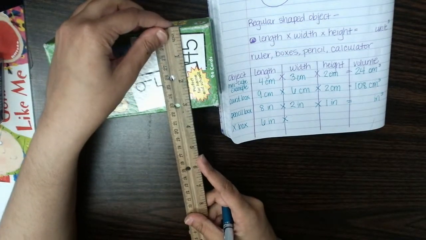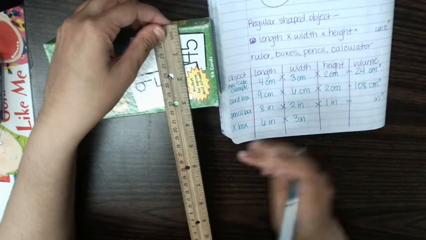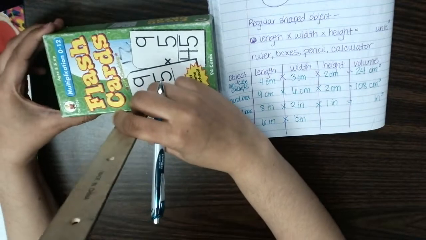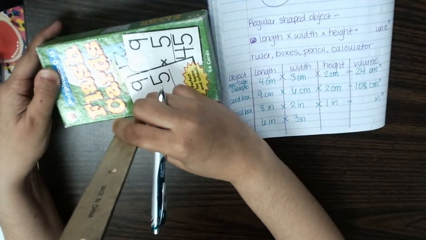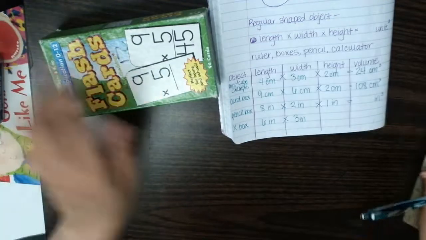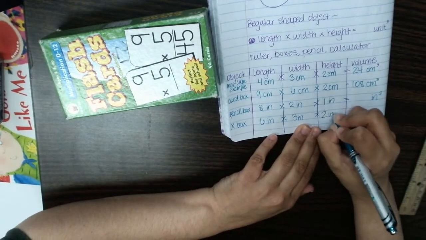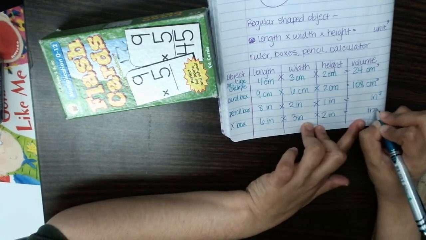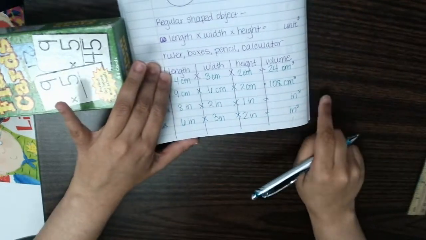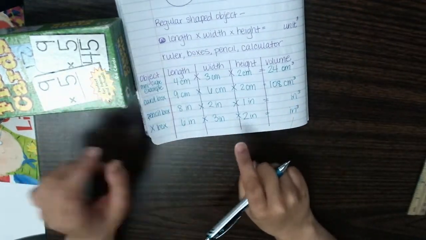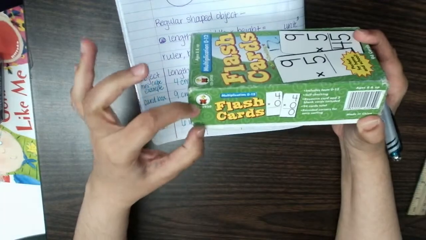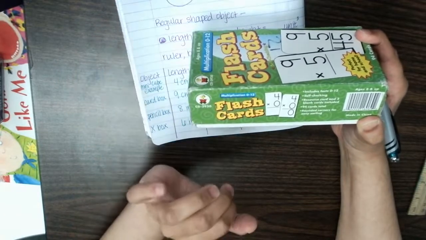The width is 3 inches. The height is 2 inches. So whatever you find as the volume, make sure you put inches and a 3 in the corner. This means cubes that are an inch long will fit in here.